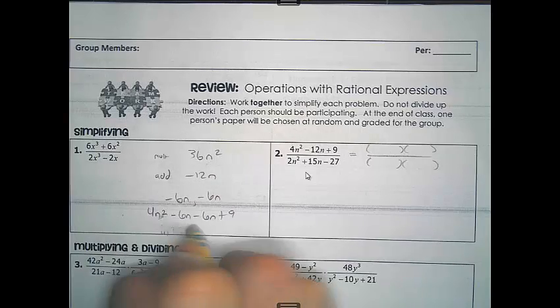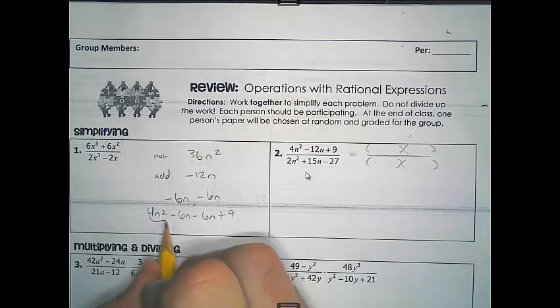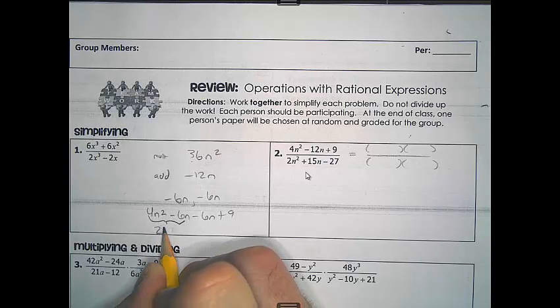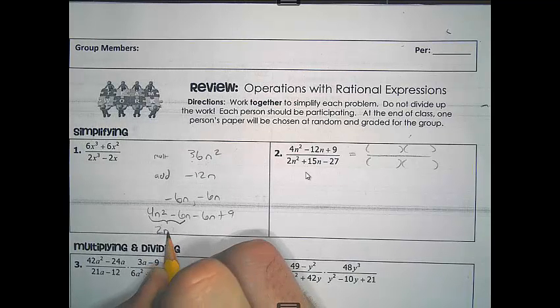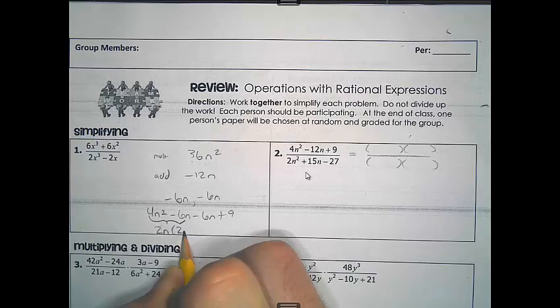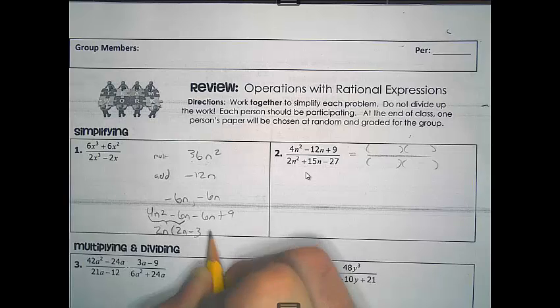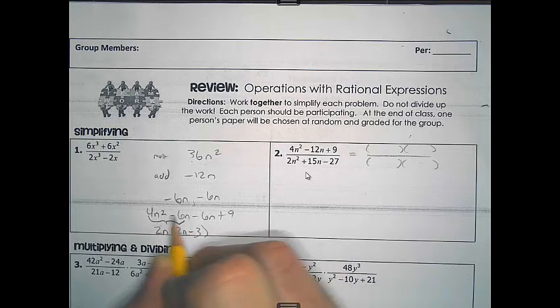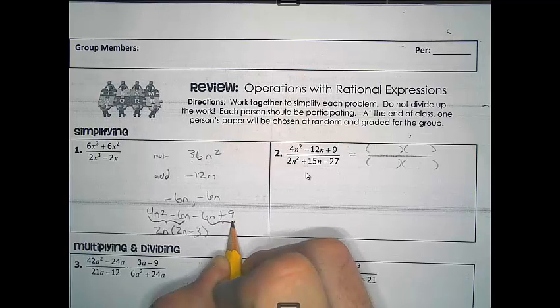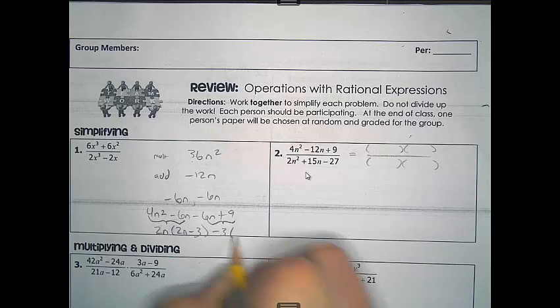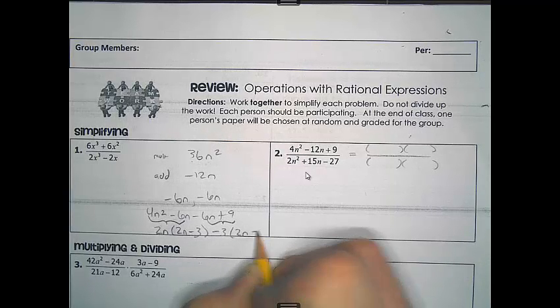Okay, so 4n squared. Now I'm going to group together these first 2 terms, and I'm going to pull out a 2n. And then I'm left with 2n minus 3. Okay, so I factored out the greatest common factor from the first 2 terms. Now I'm going to focus on the second 2 terms. I'm going to pull out, in this case, a negative 3, and that leaves me with 2n minus 3.